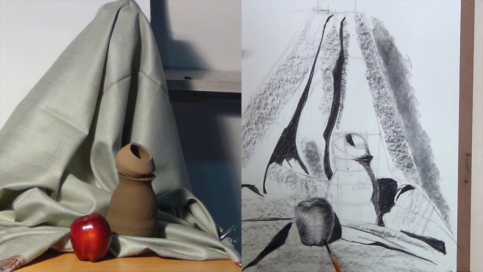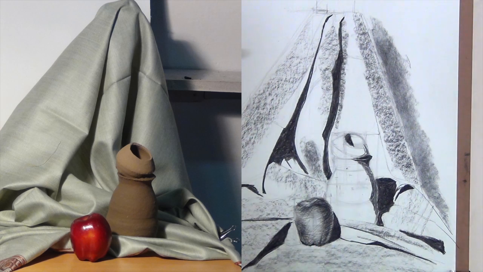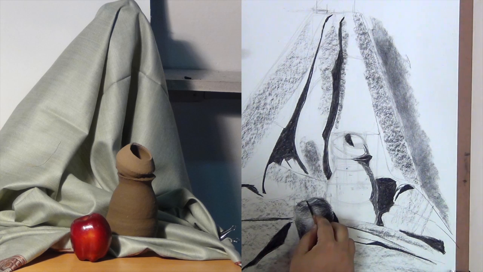So once again, building the form, working with values, trying to match the values of the apple with the original image, or the still life arranged in front of me, with my drawing. So there are 5 objects.